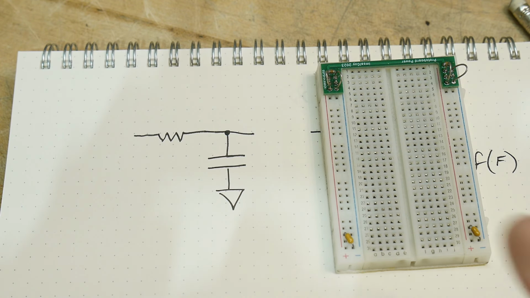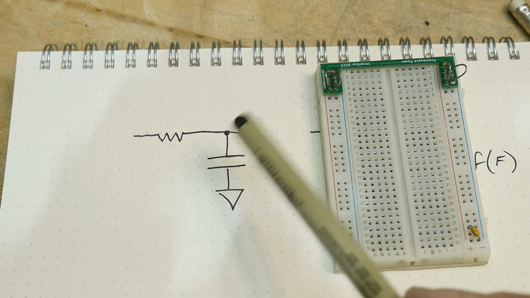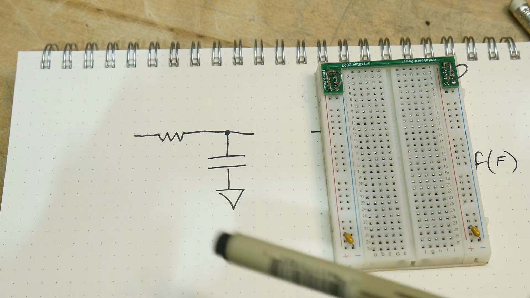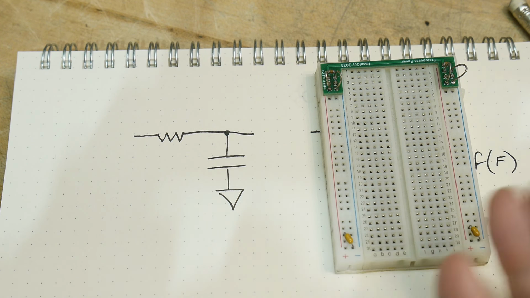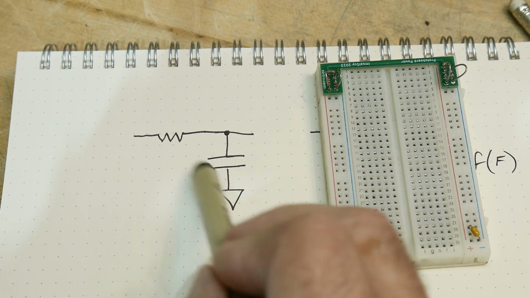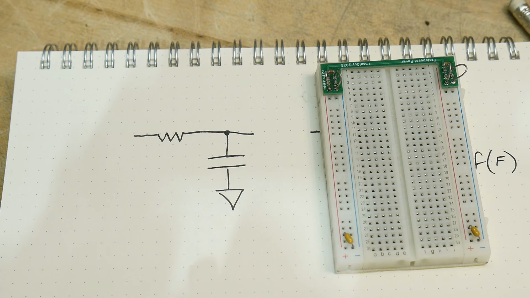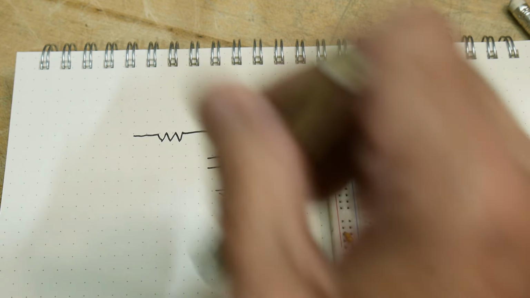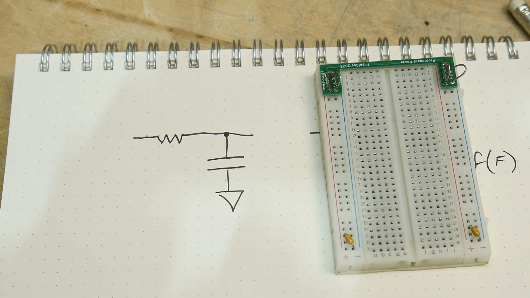Okay, I want to start out talking about some ideas of how to think about capacitors. And here's a circuit, and we know this is a low-pass filter. Why is it a low-pass filter? Well, it's because capacitors don't like to let DC voltages go through them. AC voltages can pass through a capacitor, but DC voltages cannot.